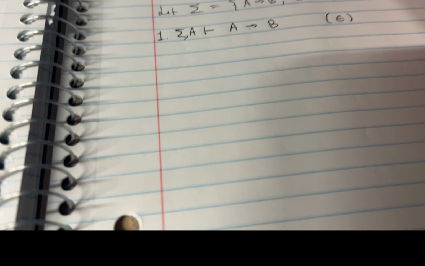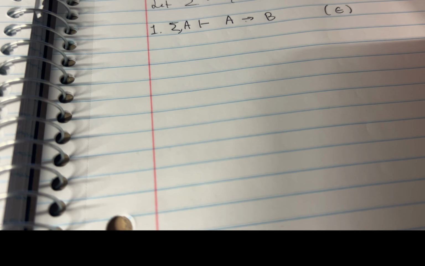So I'm also going to add A here. So this is by membership. A implies B is inside our premises here, so we're literally just citing that.